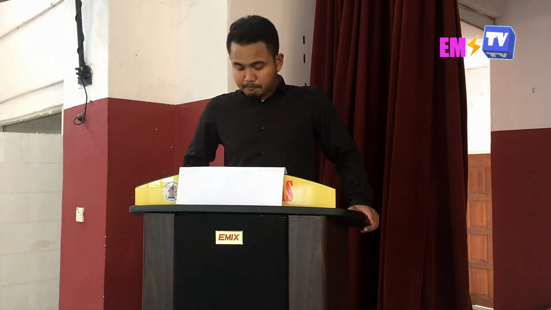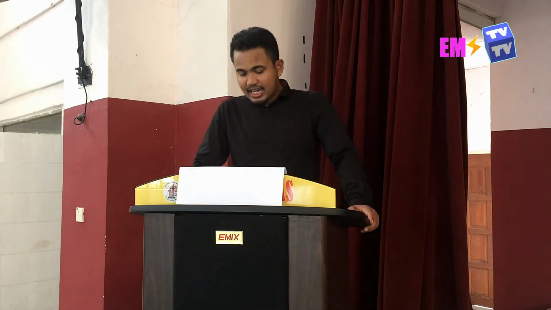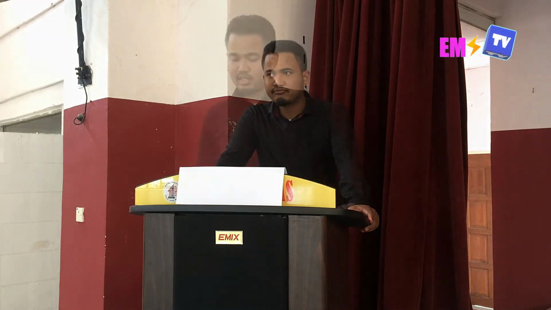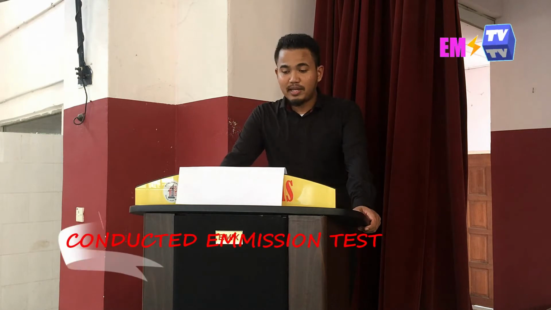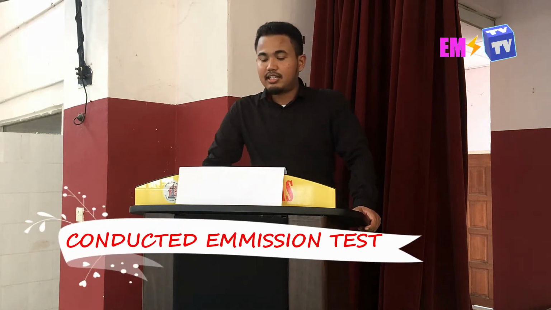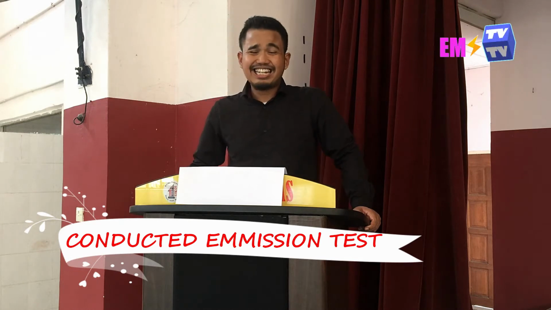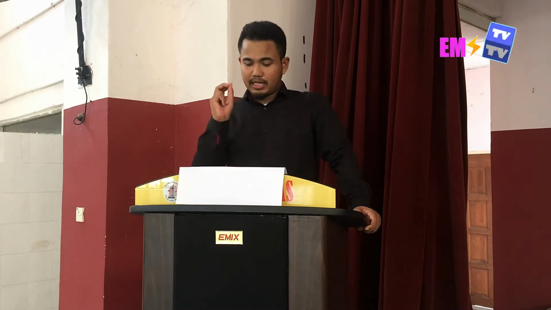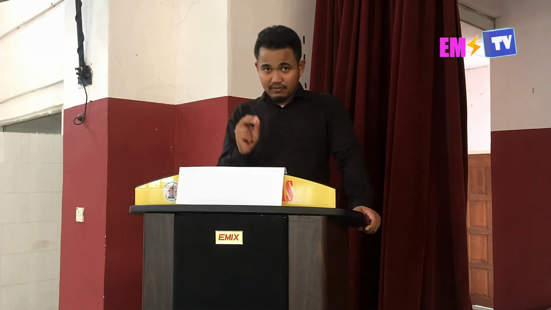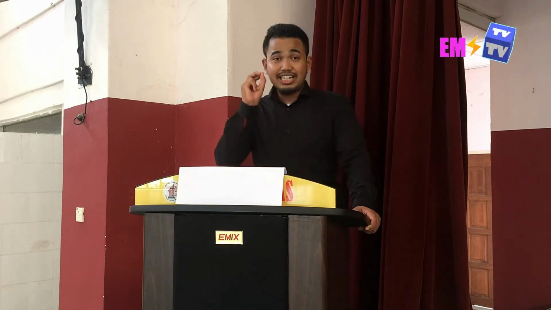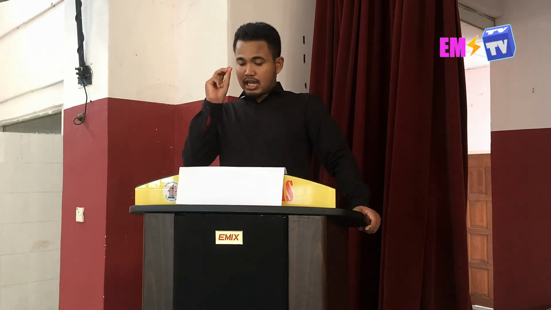So the emission is picked up by the antenna and compared against a limit line. The second one will be the conducted emission test. It is to ensure the amount of radio frequency energy that is on the cable of any device is not above a certain limit. So it will be connected to a test device called a LISN, in brackets, V network.